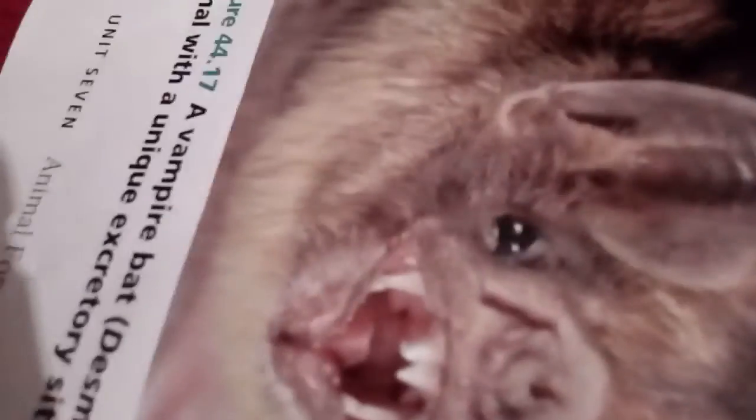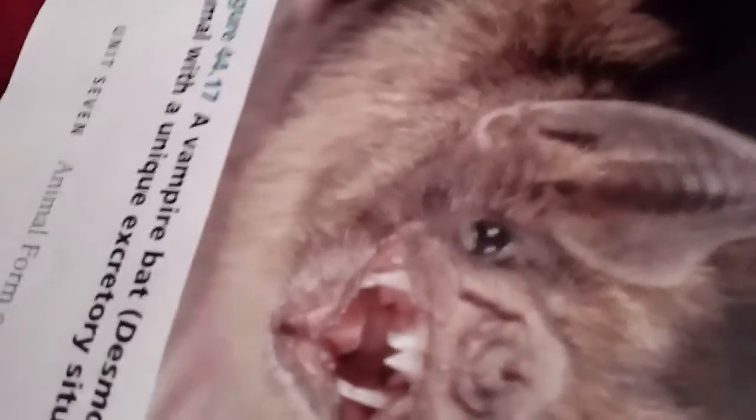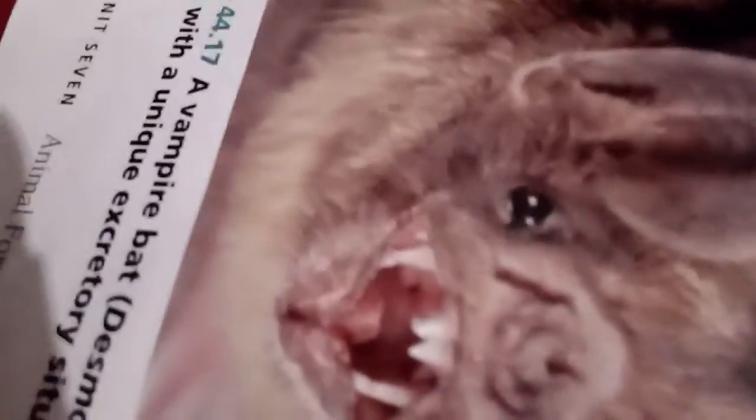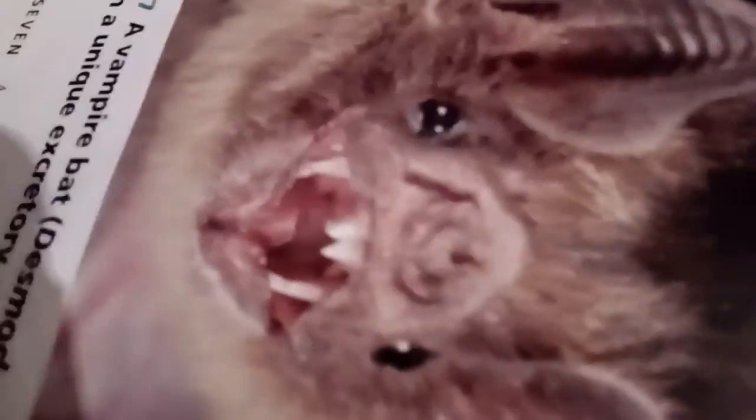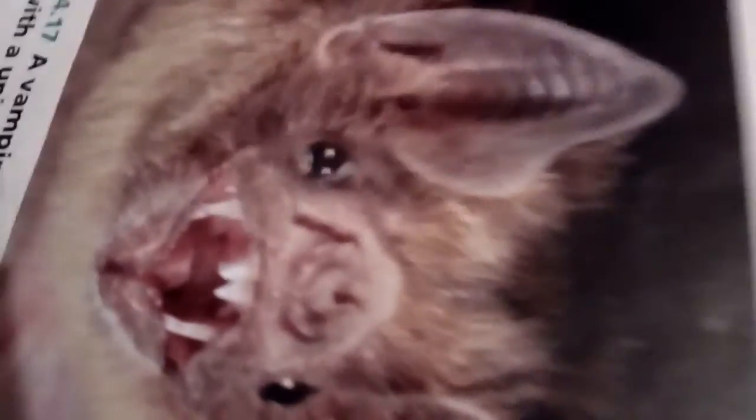In the roost, the bat faces a very different regulatory problem. Its food is mostly protein, which generates large quantities of urea, but roosting bats don't have access to drinking water to dilute it.